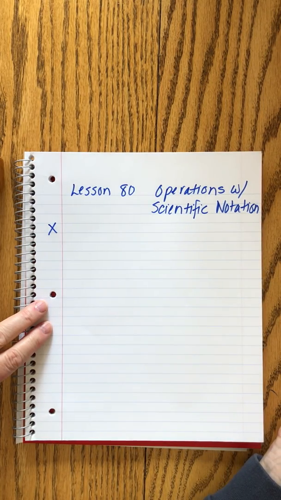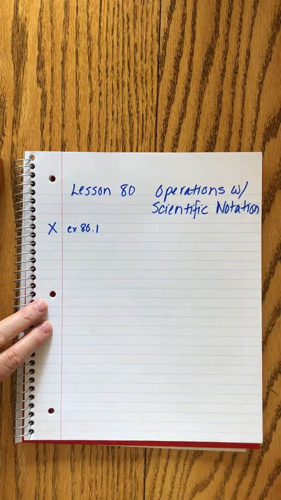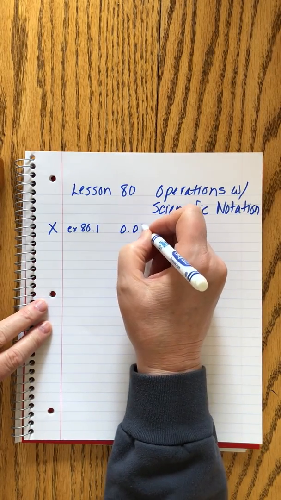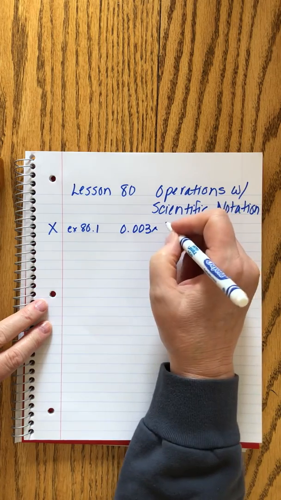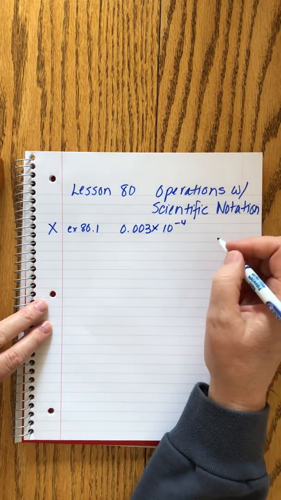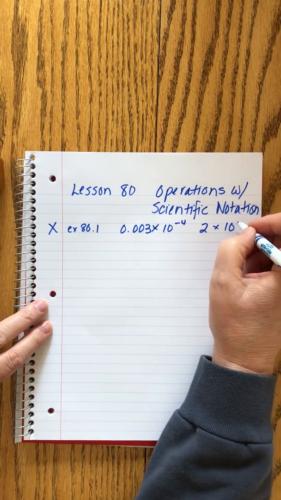Okay, example 80.1. We write the numbers 0.003 times 10 to the minus 4, and 2 times 10 to the 20th.